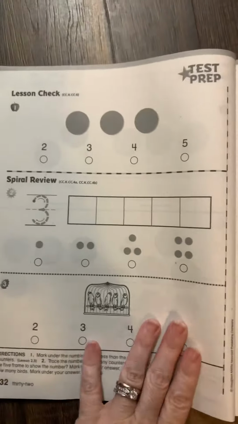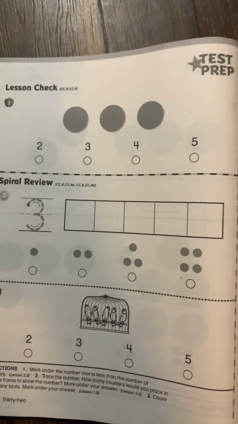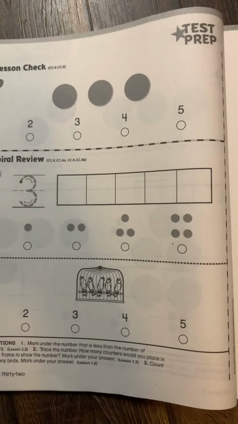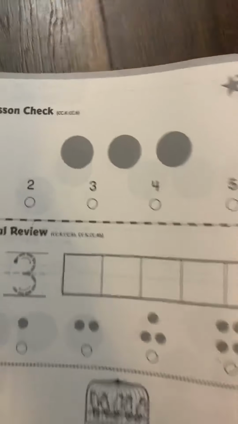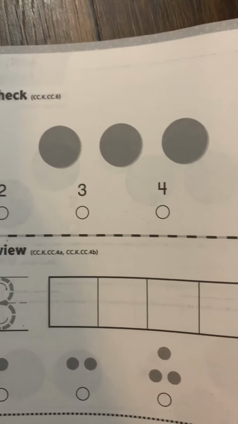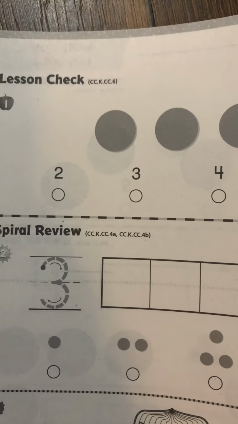Then you're going to go to the next page. You are going to mark under the number that is less than the number of counters. Less. There are 1, 2, 3 counters.